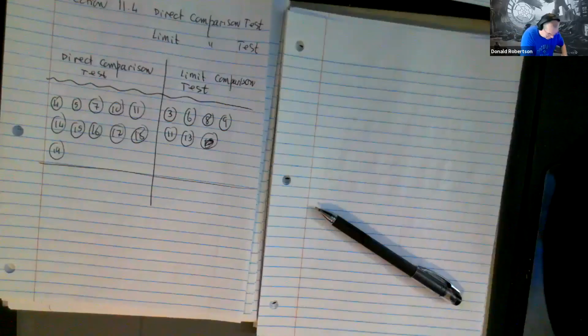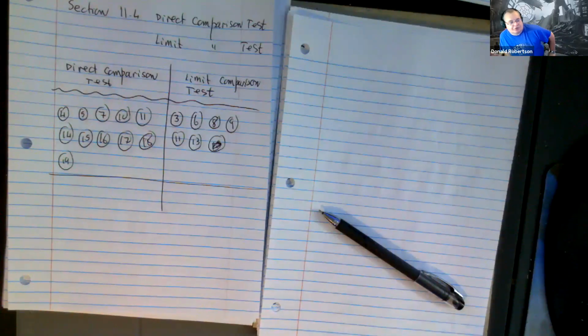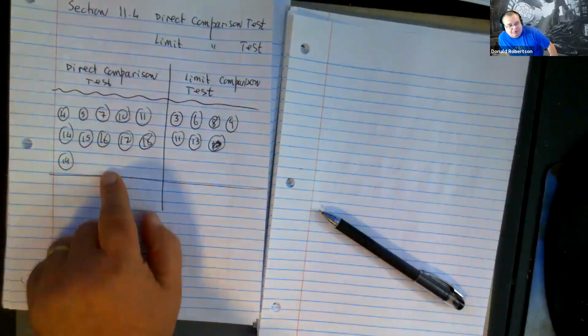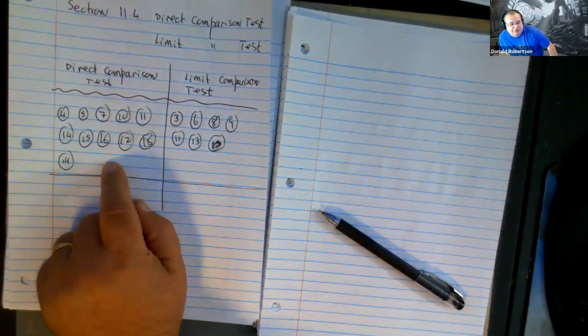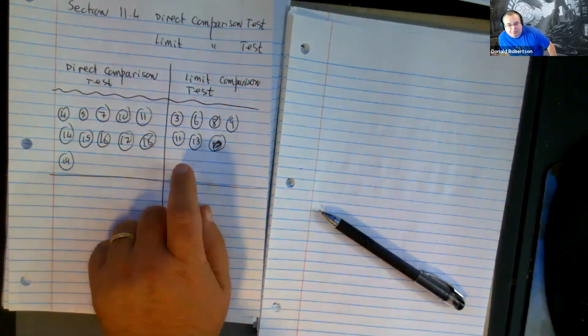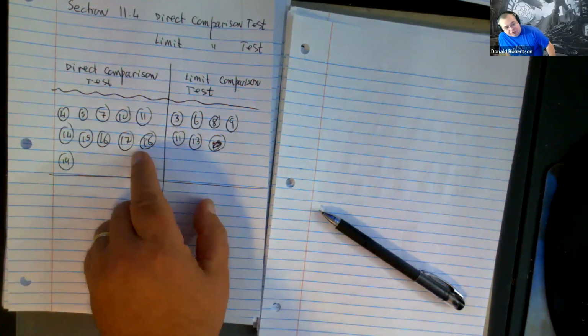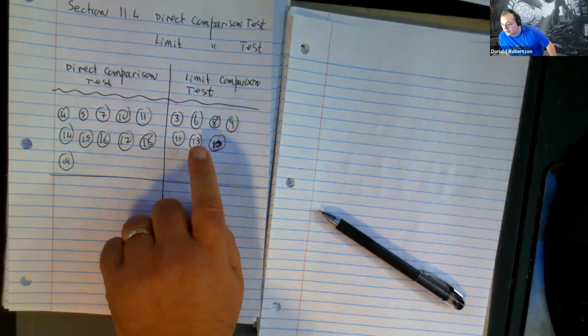These are what's called the comparison tests. There are two of them. One is called the direct comparison test, and I've put over here a list of the questions where that would be the appropriate test to use. And there's another one called the limit comparison test, and I've put over here the ones where that test would be used. Technically speaking, in many cases, not all of them, you could use either method.